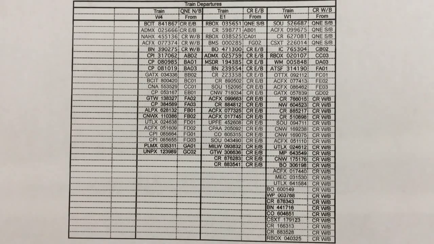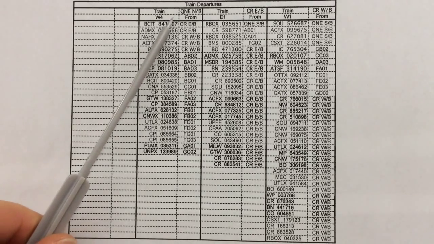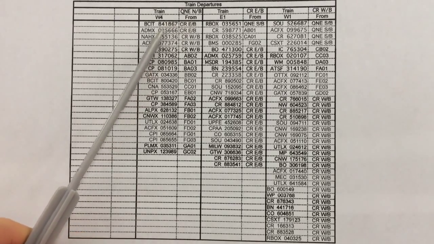Our first order of business, however, is clearing out all the cars that have been released by customers overnight and that are being brought up to the Interchange Support Yard by the various transfers. So we have a look at our train departure sheet, and we see the first order of business is to build the Q&E northbound train.